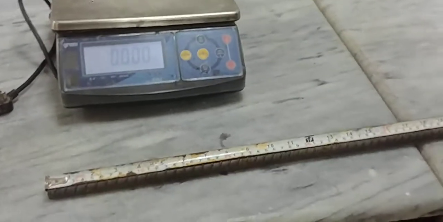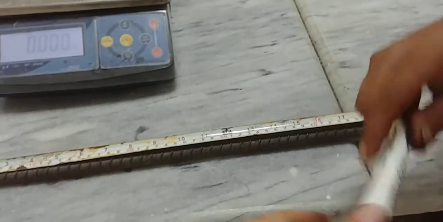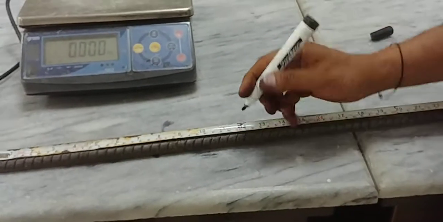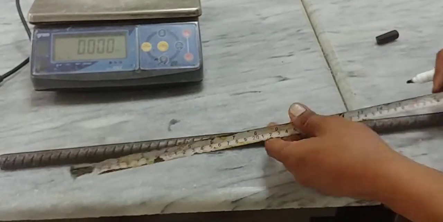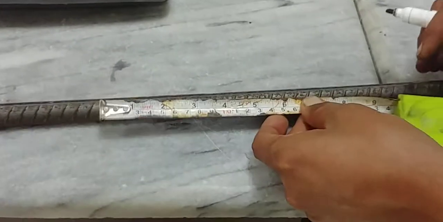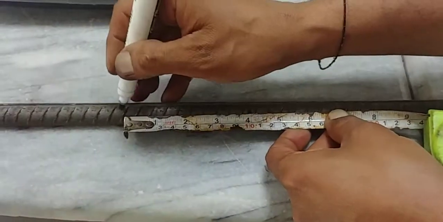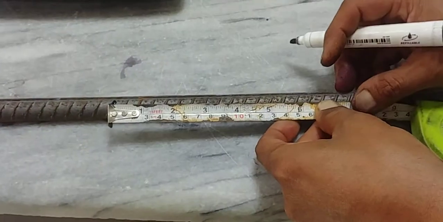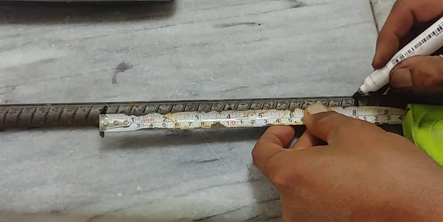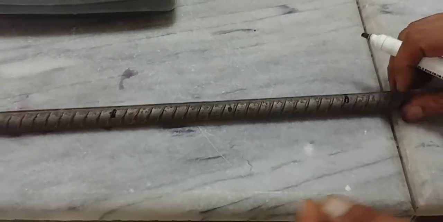Now we will mark the center of this 2 feet sample with the help of a marker, and from the center to our left and to our right we will mark 4-inch distance. So this total 8-inch distance is our gauge length on which we will perform the test in the universal testing machine.